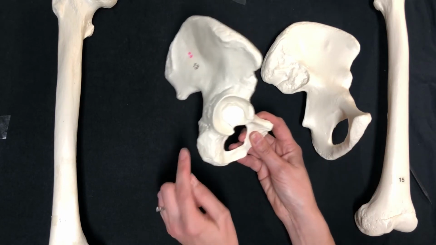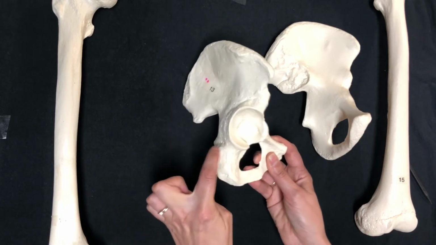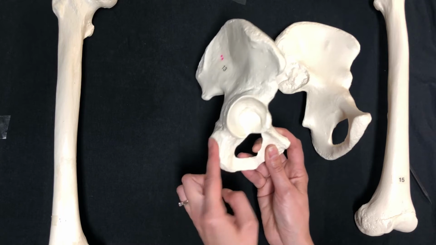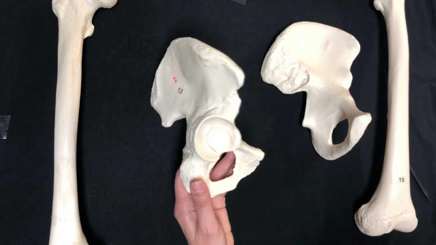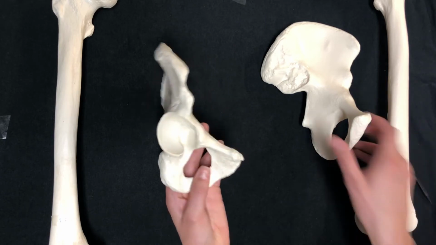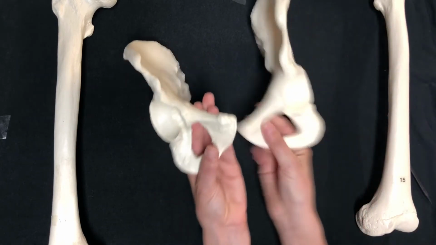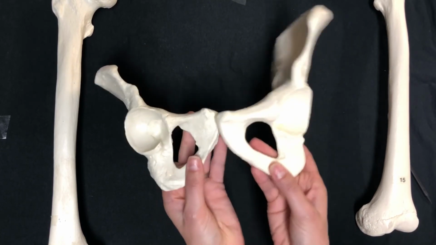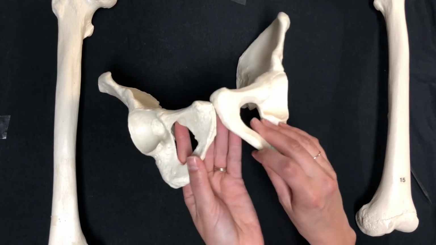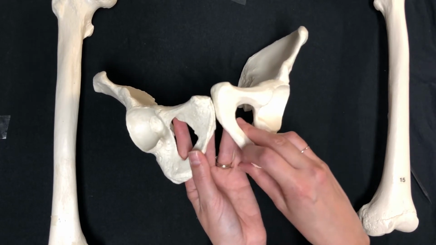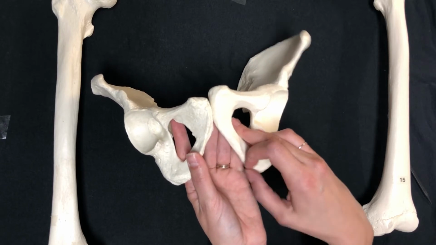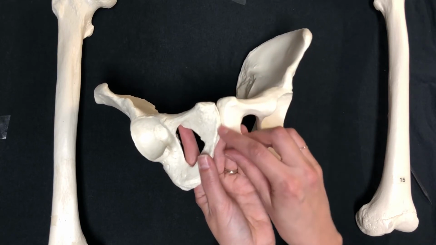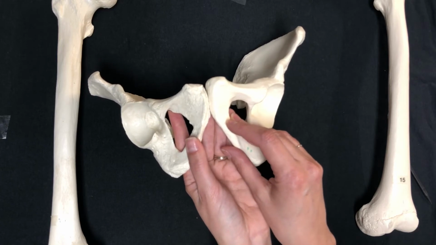Then the ischial tuberosity. Ischial makes you think of the ischium, so find the ischial bone, or ischium. The ischial tuberosity is this mountain over here. Our last three you have to see put together, and they will be easier to find on the articulated skeleton, but I'll show you on this one. If they're put together the way they're supposed to be, the pubic arch is down here at the bottom. It's this V or triangle right here. The pubic crests are these up here at the top. And the pubic symphysis is this joint where the two pubis bones join together.